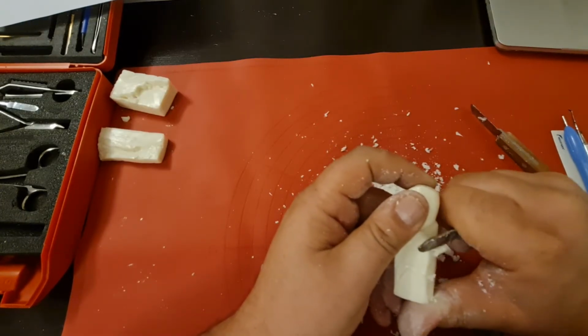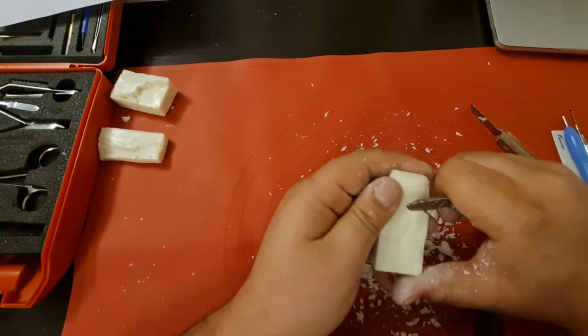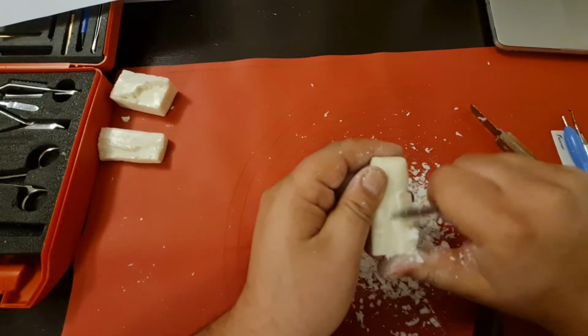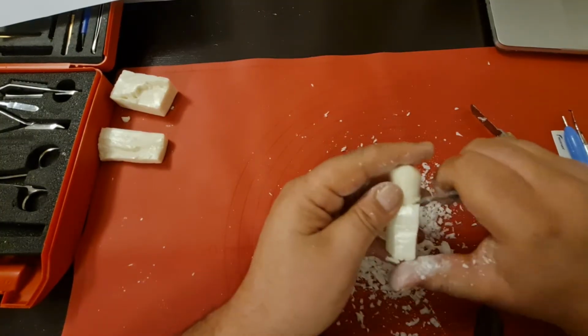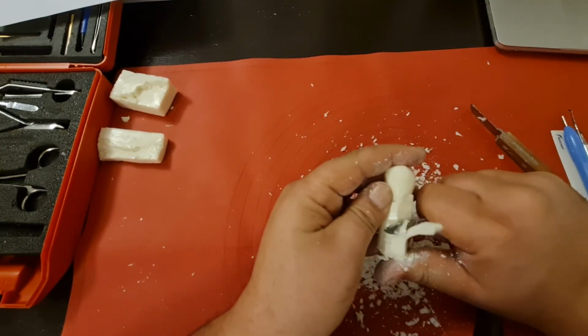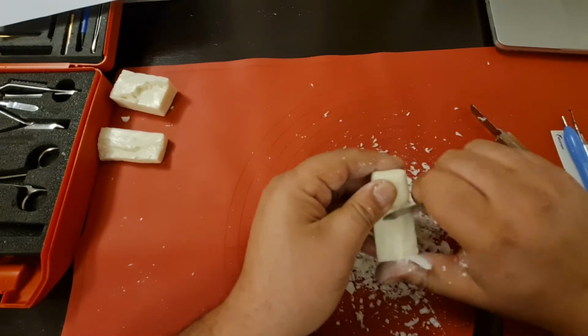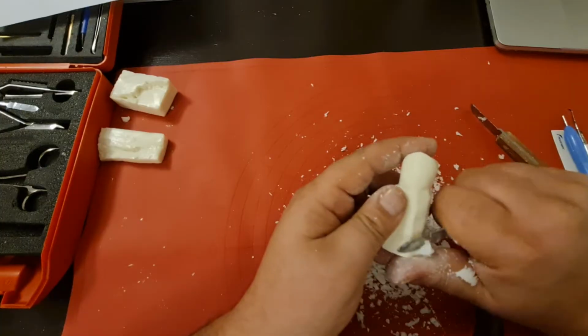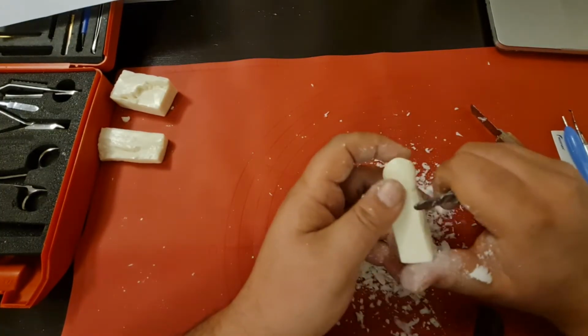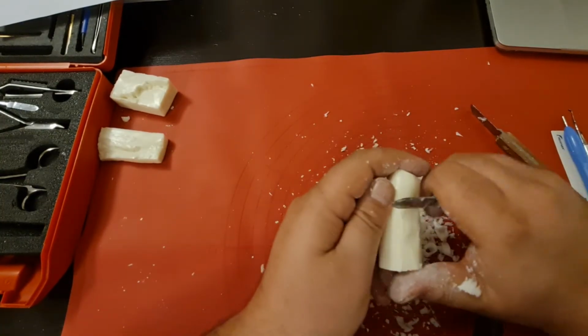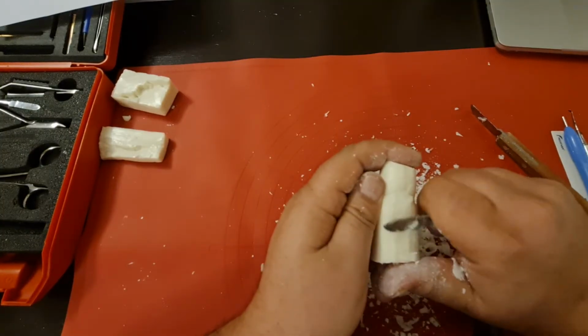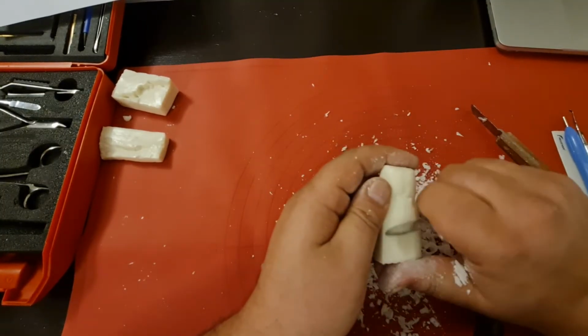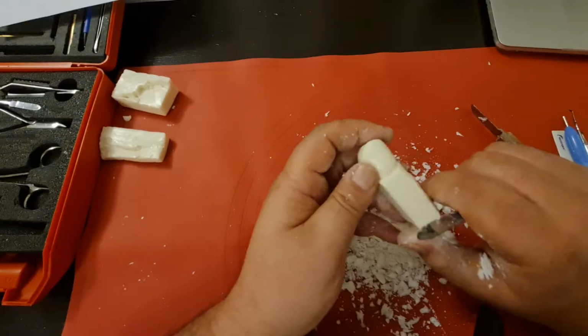We have a single root with this tooth, just like the mandibular premolars. The root is a wide root buccolingually, and the apical third of the root is tilted to the distal side.